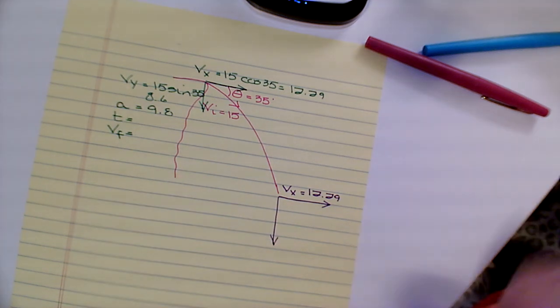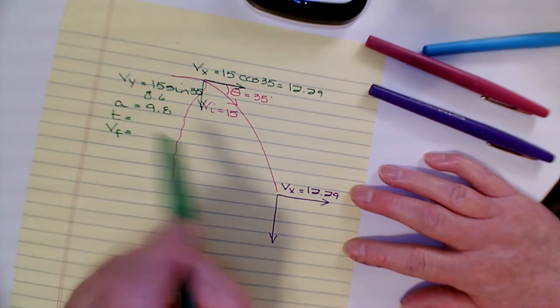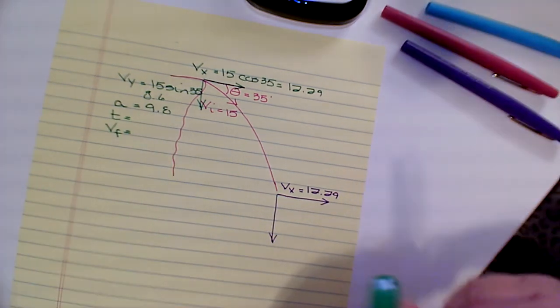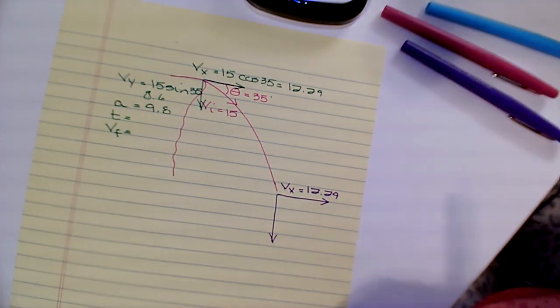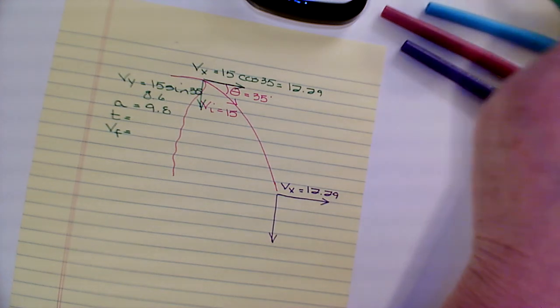To find the y component, I am going to have to figure out what this time is here. And I'll be honest, I'm watching my computer clock right now to see if this thing is going to close out on me in about 30 seconds.